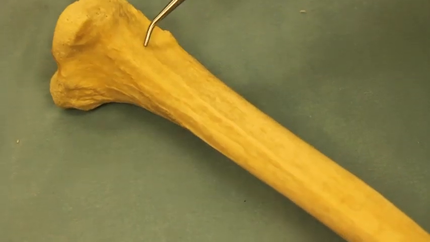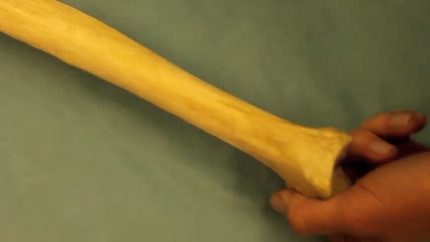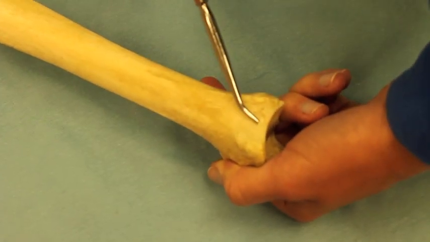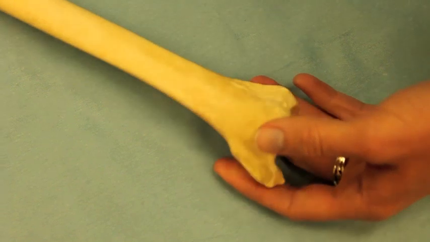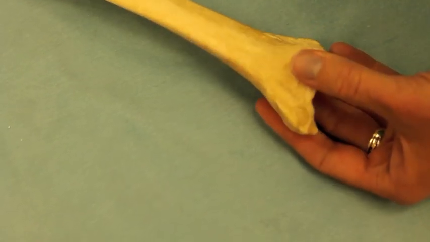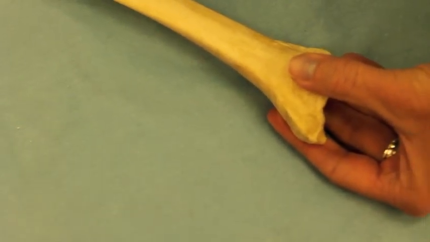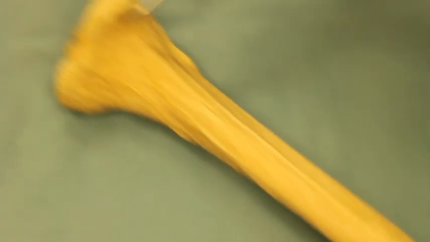Anyway, I guess we haven't covered this. This is your fibular notch. So that's where your fibula goes. It's on the other side of your medial malleolus. And what else are we missing? Articular facet for the head of the fibula is right here.